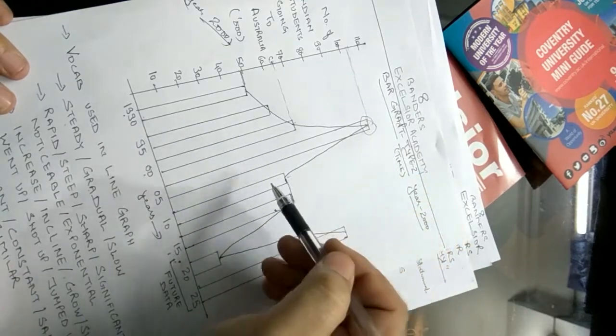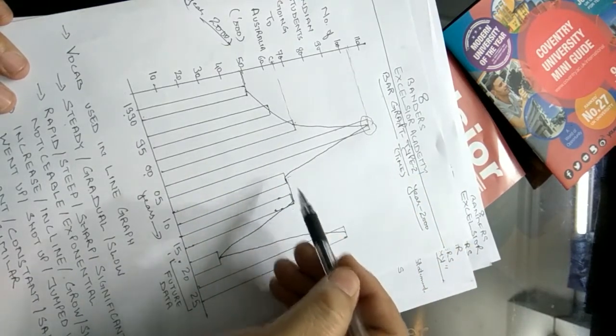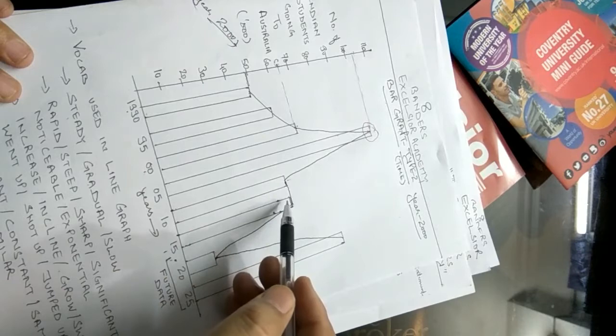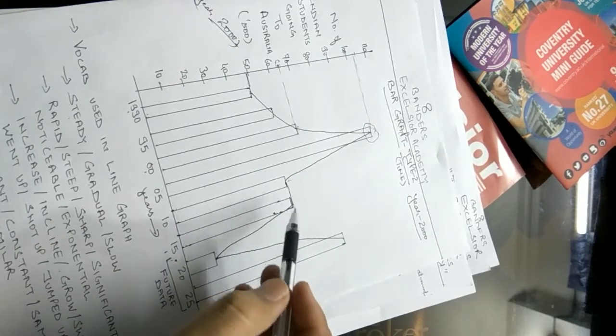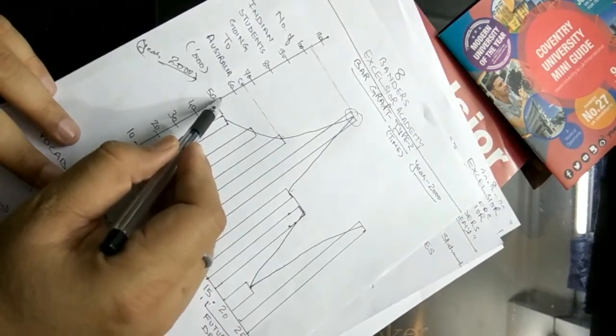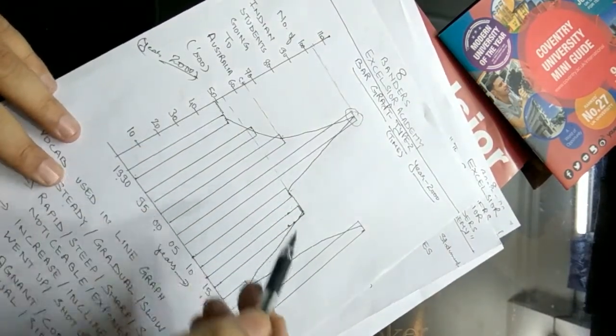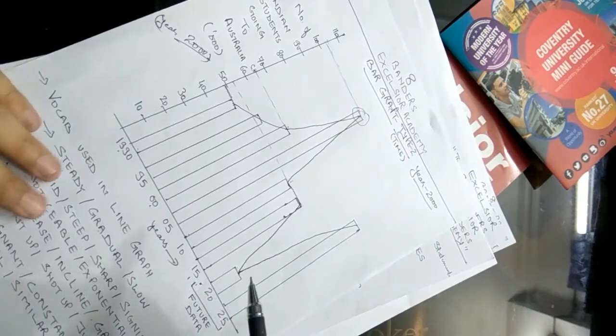And after that, of course, there was a significant decline, and for the next 5 years it remained almost or precisely constant, or it precisely stagnated. You can use the data also. It precisely stagnated at around 55,000 students, right?